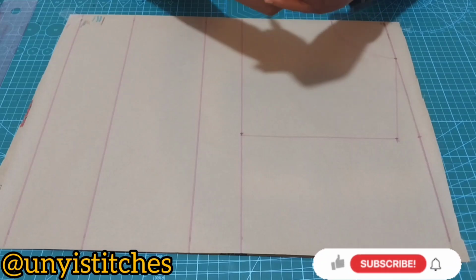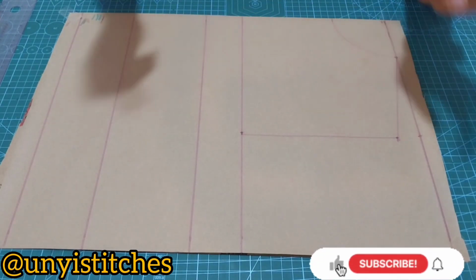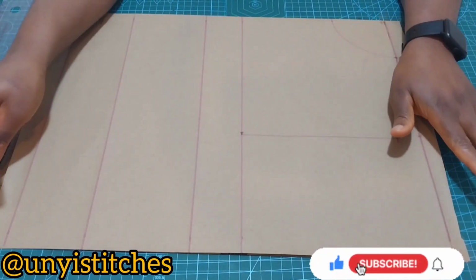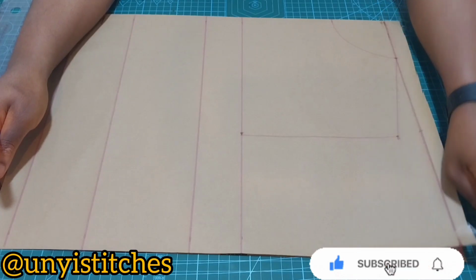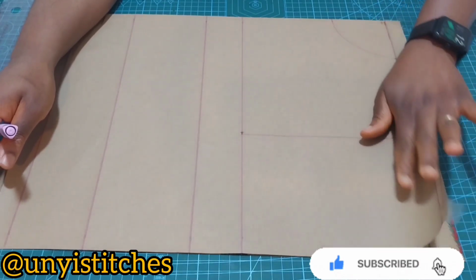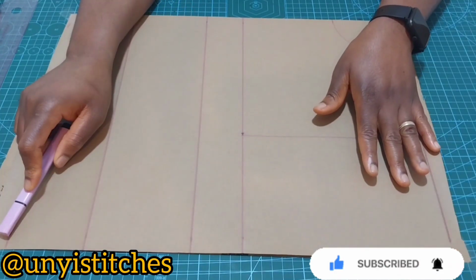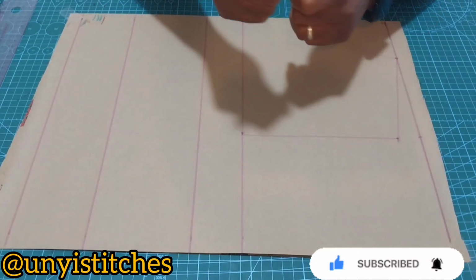This is my pattern paper. So I folded my pattern paper into two. Can you see? So my pattern is on fold. This side will be my side front and this will be my center front.